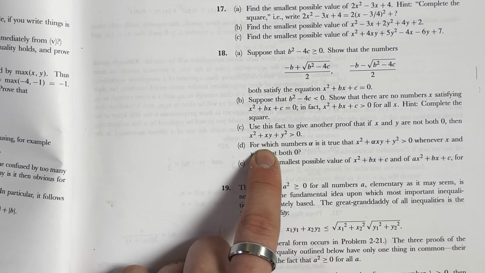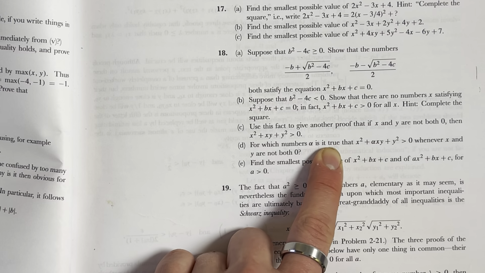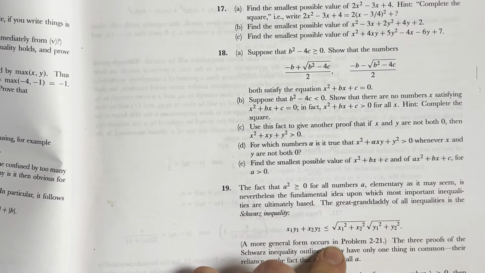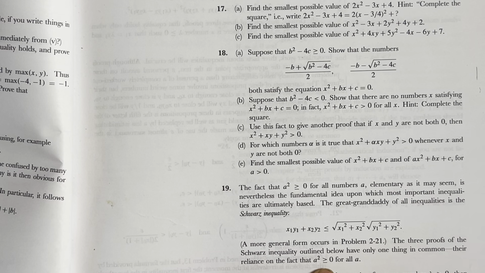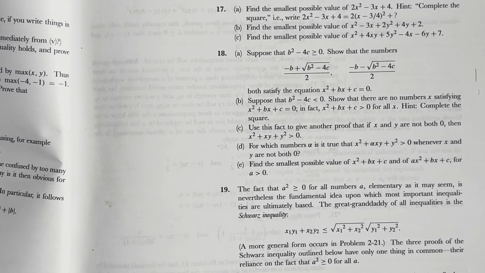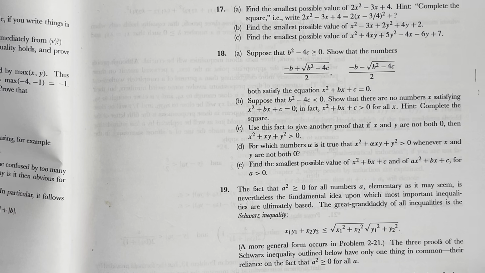Then d, for which numbers alpha is it true that x squared plus alpha xy plus y squared is greater than 0 whenever x and y are not both 0? How would you approach this problem?